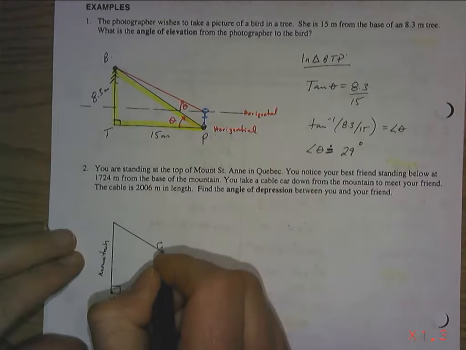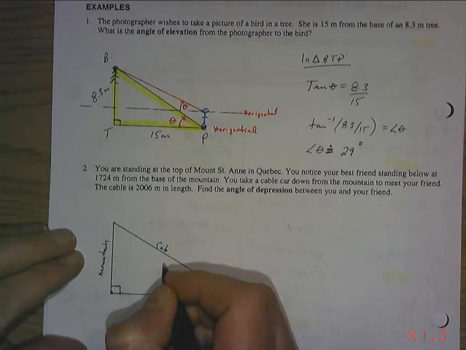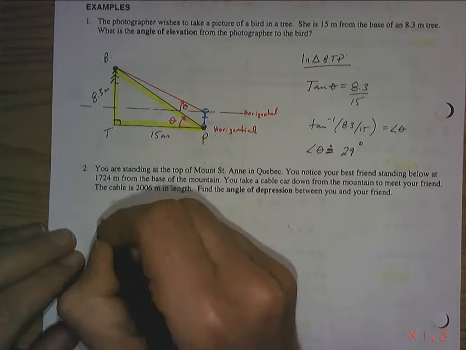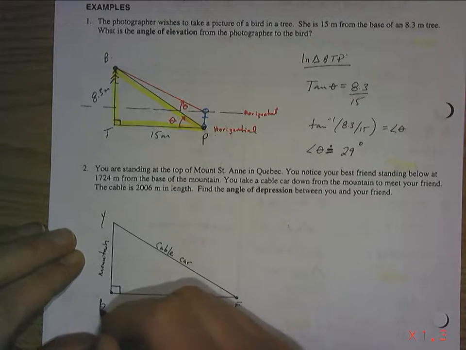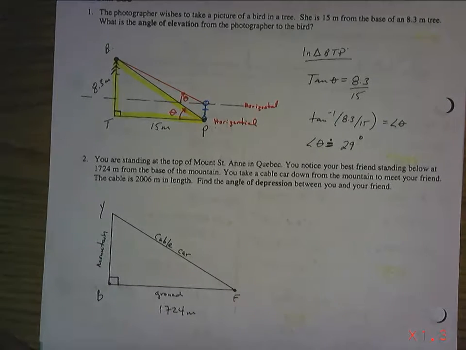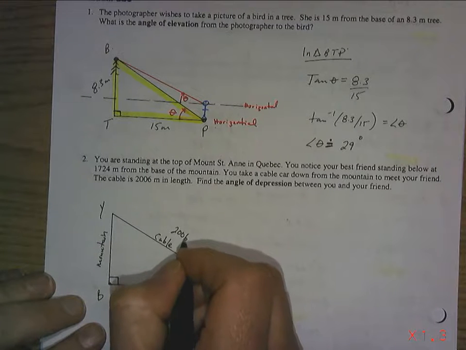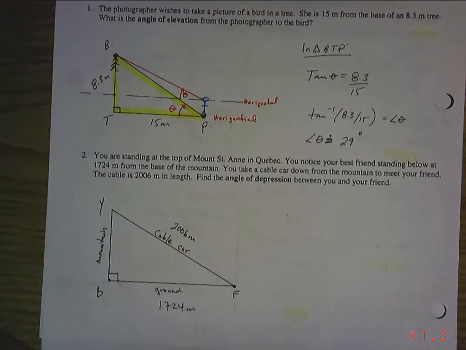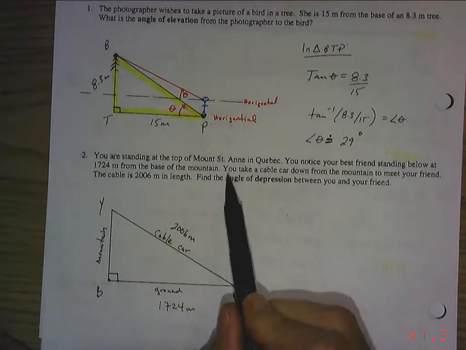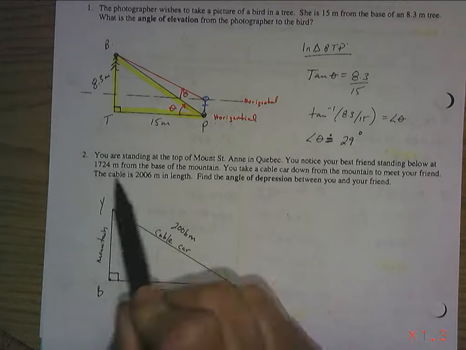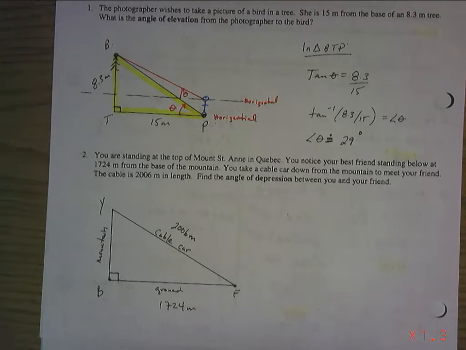So here's your cable. Can't spell cable. Where is it? There it is. Cable car. And this is you, and this is base of mountain. So we have a triangle YBF. And we know that the cable car is 2,006 meters in length. What do they want to know? Notice how many times I have to read this question. I'm reading it like 2, 3, 4 times. You take the cable car down the mountain to meet your friend. The cable car, find the angle of depression.